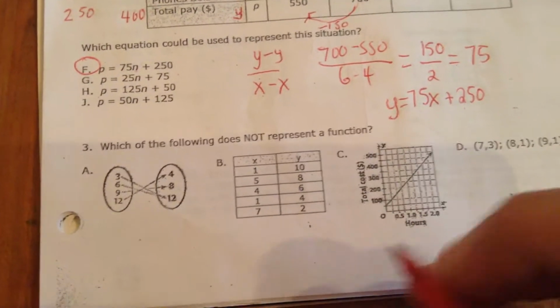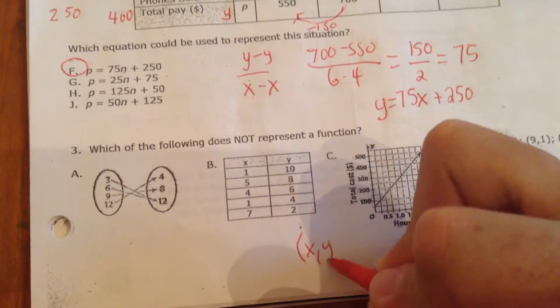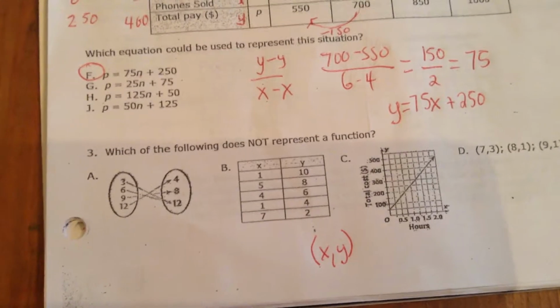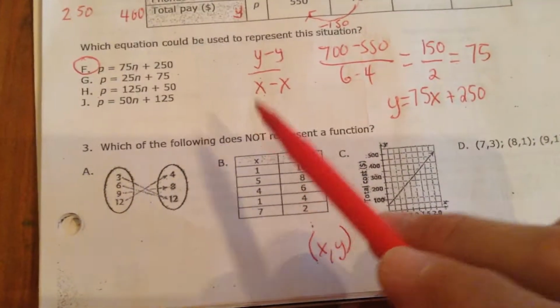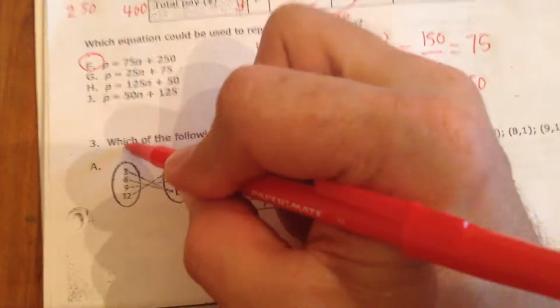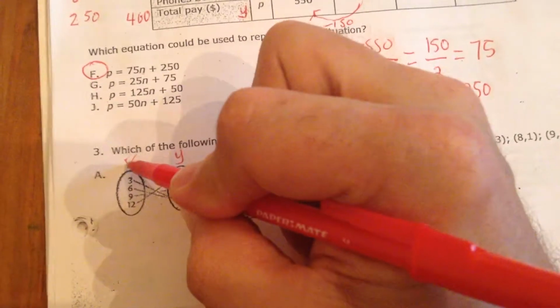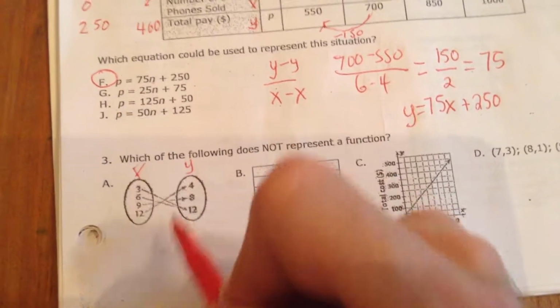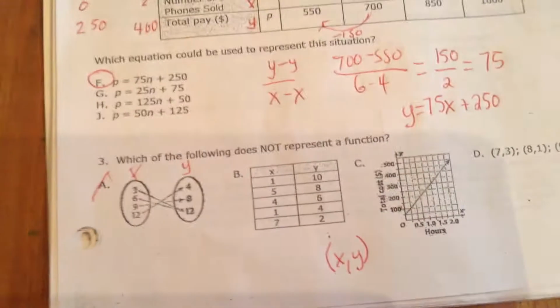So if the x value in our xy repeats, that is not a function. So we're looking for one that does not represent a function, we're looking for one where the x value does repeat. So when we have them like this, this is our x and this is our y. And as you see, every one of these numbers only goes to one other number. So that one's good. That is a function.